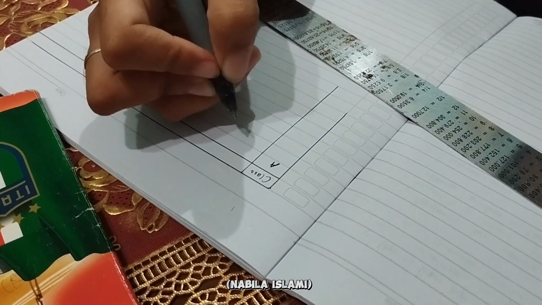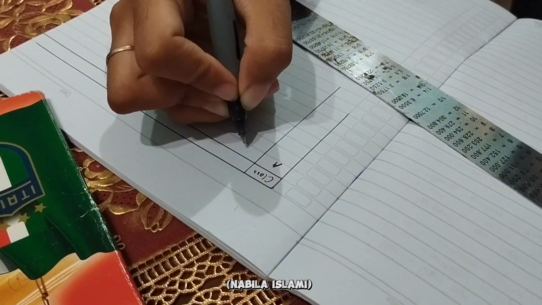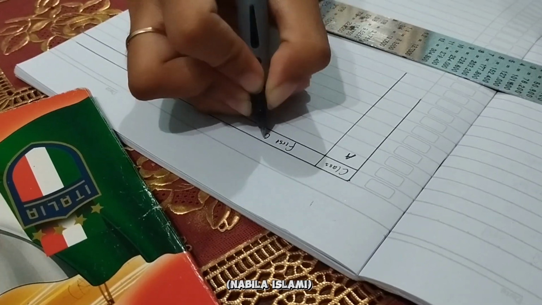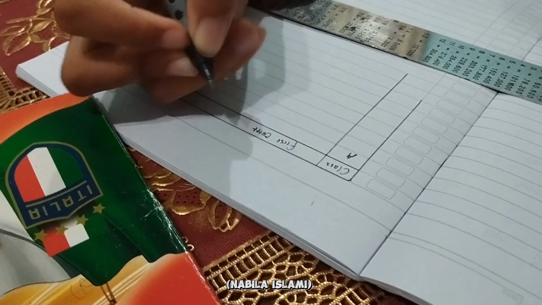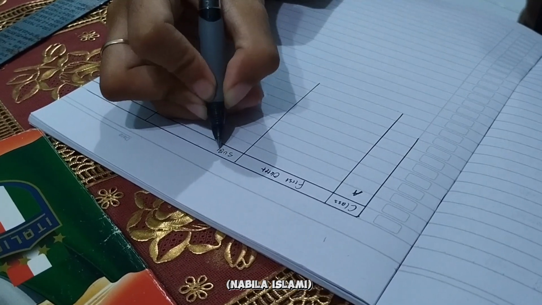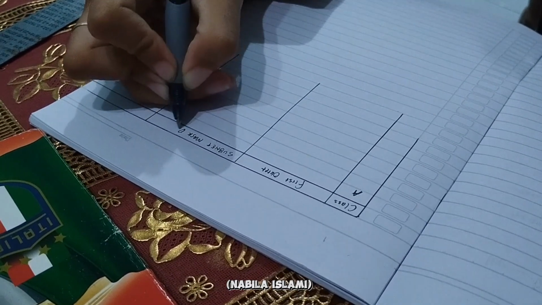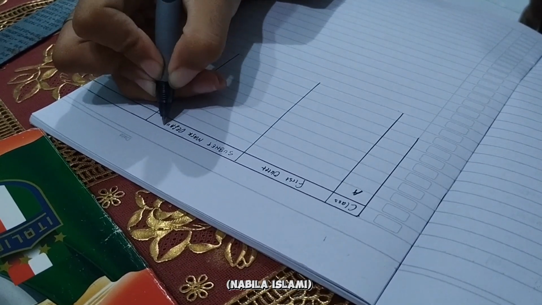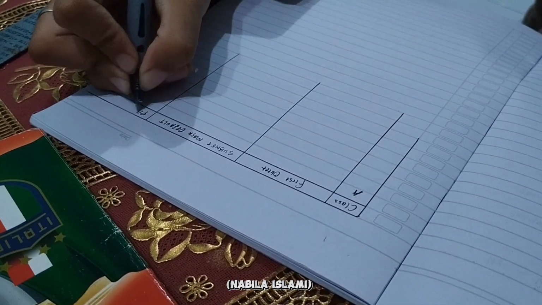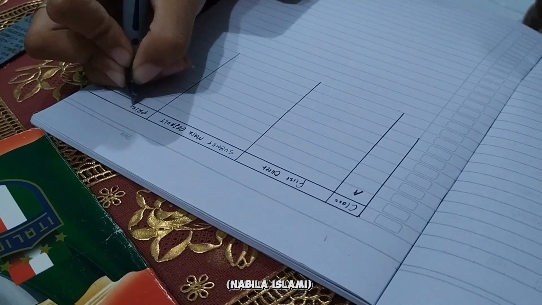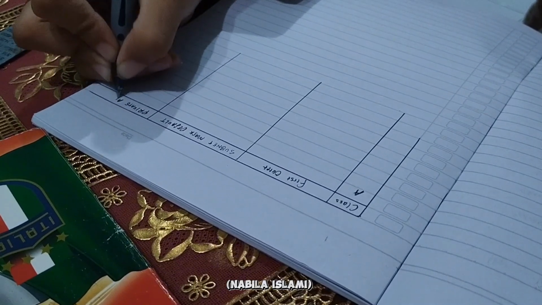Class A, first octet, subnet mask default, private address.